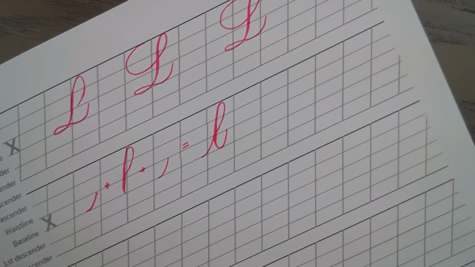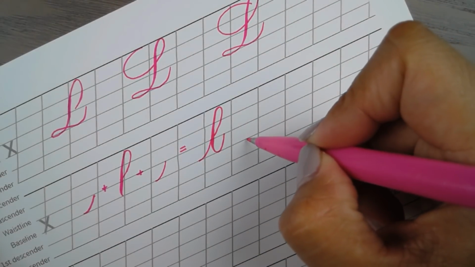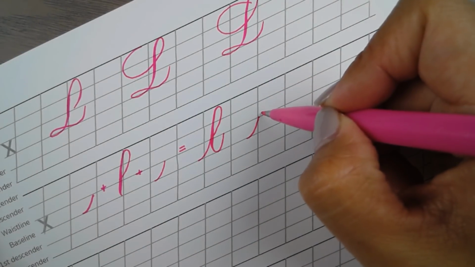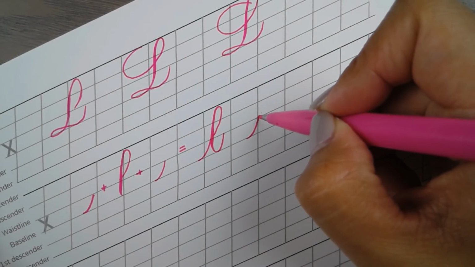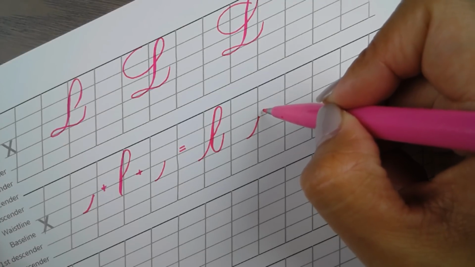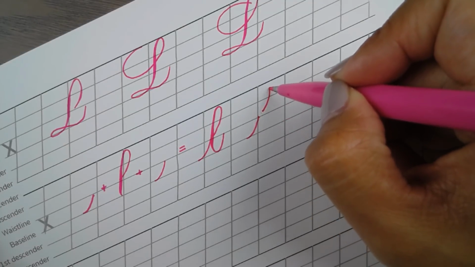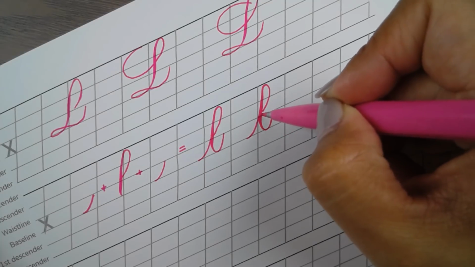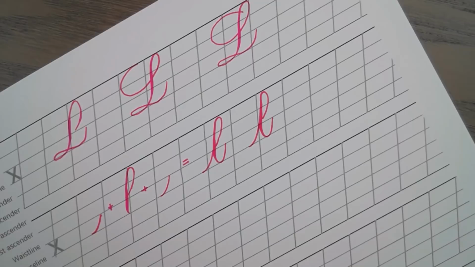Okay, so let's do it one more time and I'll show you how you can do it in two strokes. So stroke number one, and then remember, you don't want to start right here. You actually want to start up and over so that you have space to put that thick stroke. Then you would just go directly into your underturn.